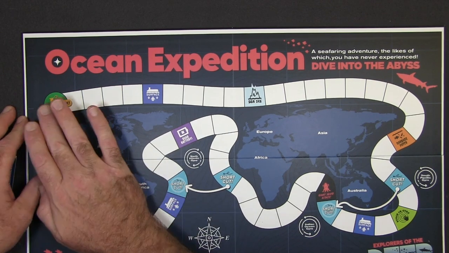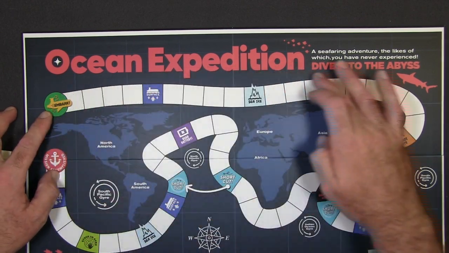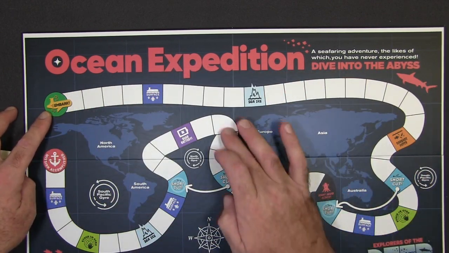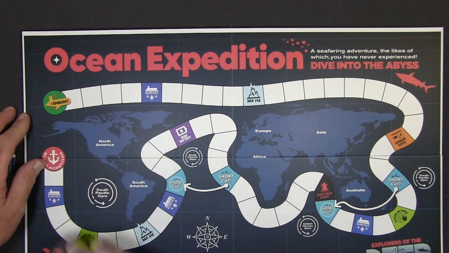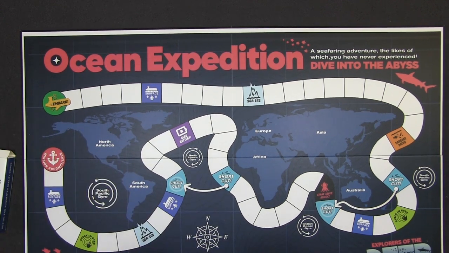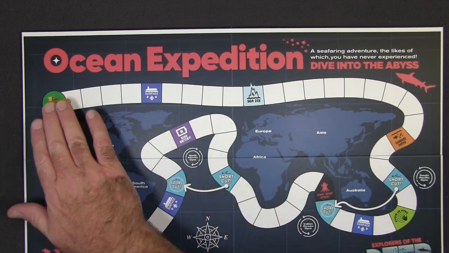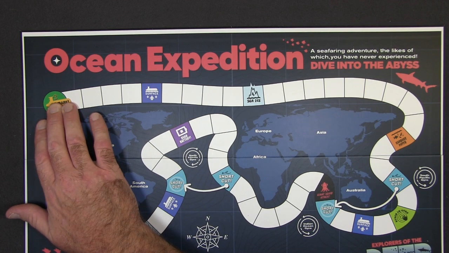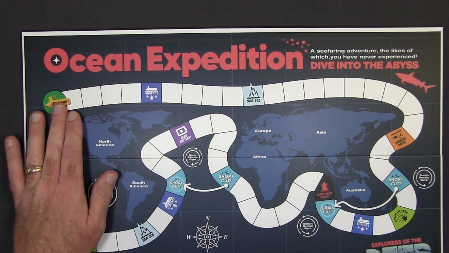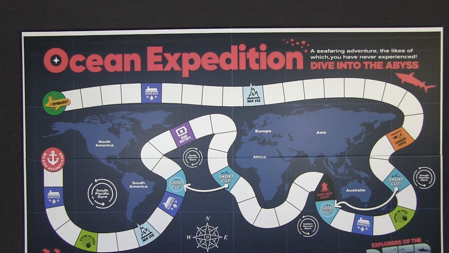The game board is designed to start at Embark and to move all the way through, and whoever ends up on Mission Accomplished first wins the game. Now, you can play it individually where you have 6 people playing. You can play it in teams of 2, 3, and keep moving on like that. The idea is you will take your Ocean Glider and start at Embark.